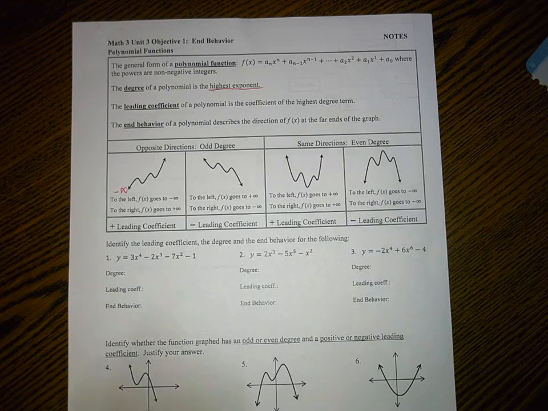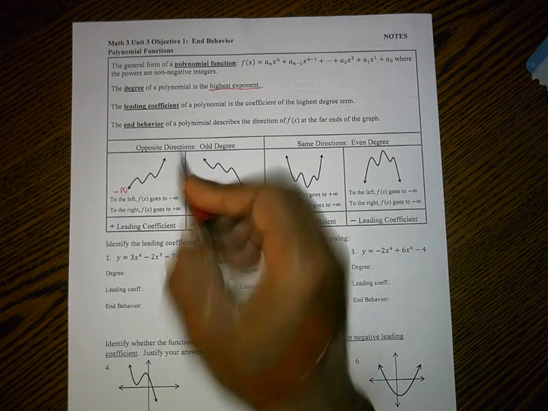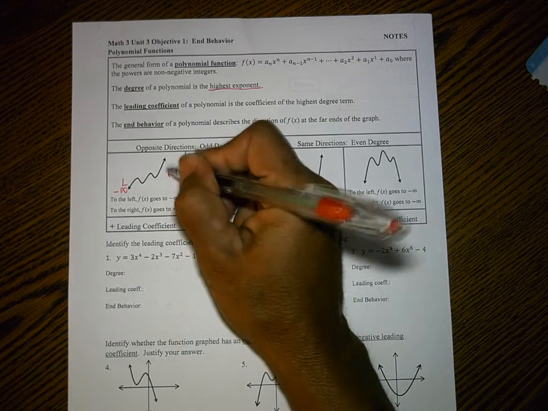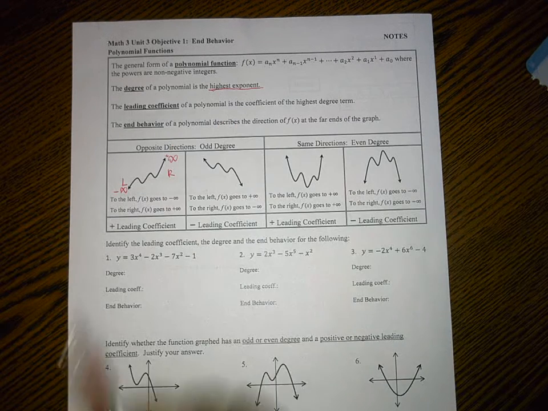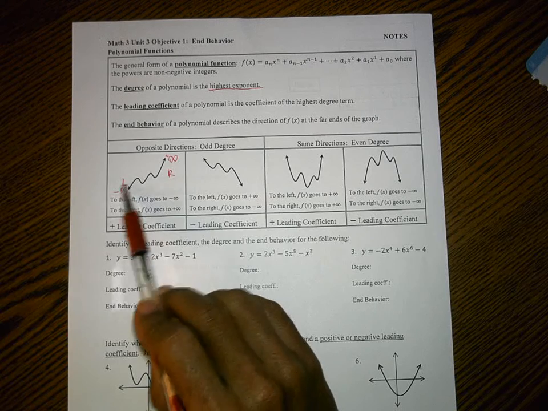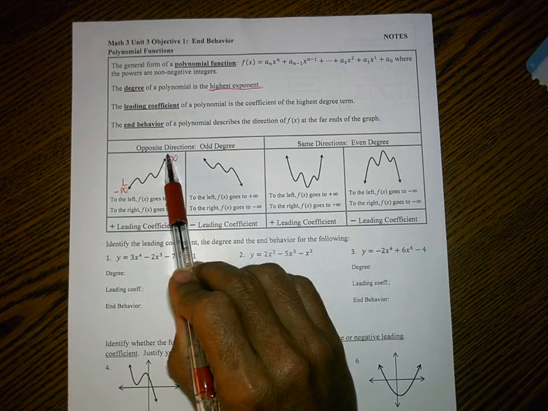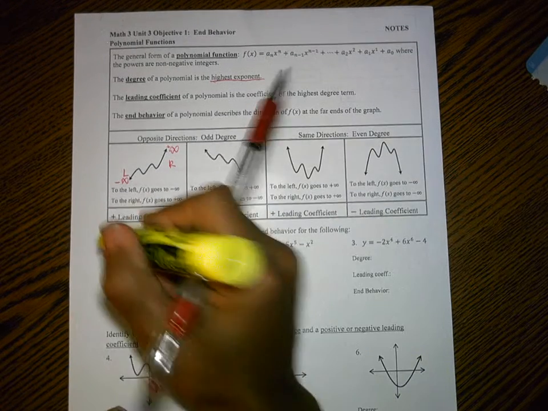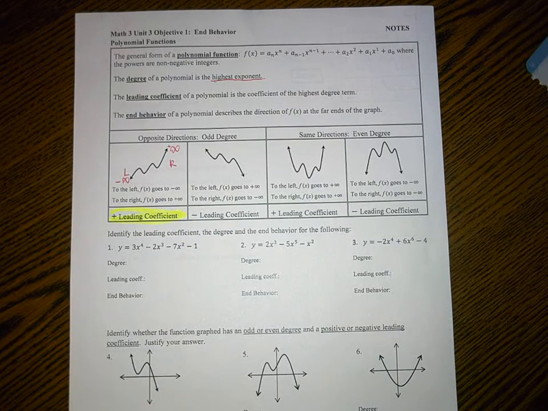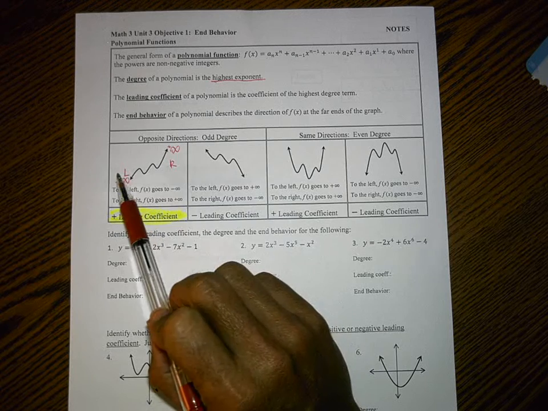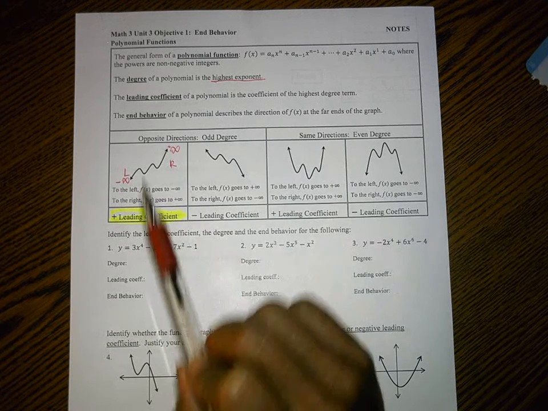Here is left going to negative infinity, and the right. So this is the left of the graph, and the right of the graph is going to positive infinity. So that is an odd degree function. If it starts low and it ends high, that tells me I have a positive leading coefficient. Think about it: I'm going from lower to higher, I'm increasing, okay?